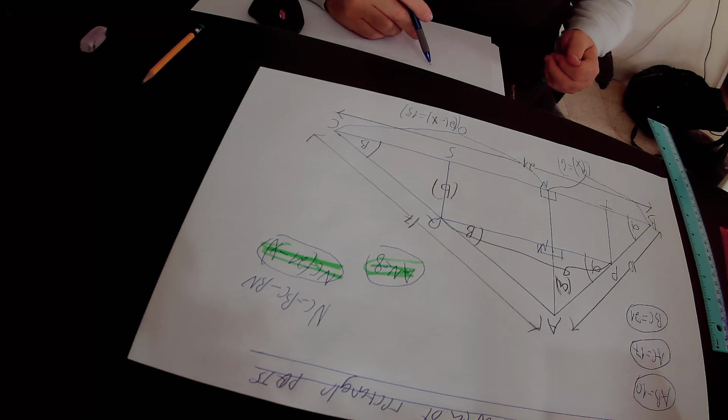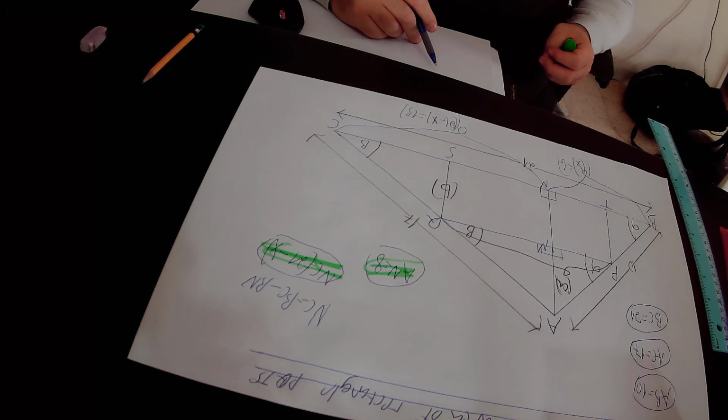We know that if two triangles are similar to each other, then the ratio between their corresponding heights must be equal to the ratio between their corresponding sides. Okay?